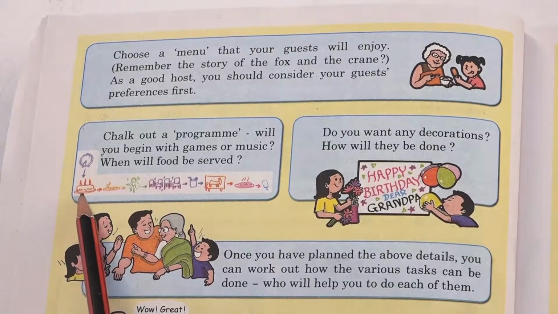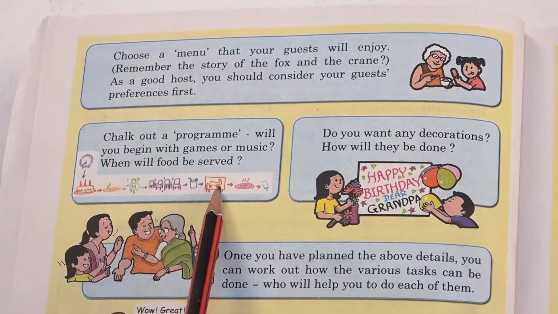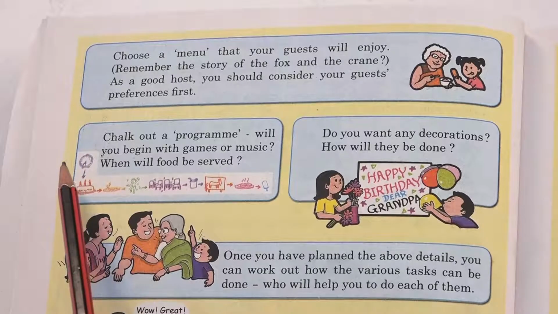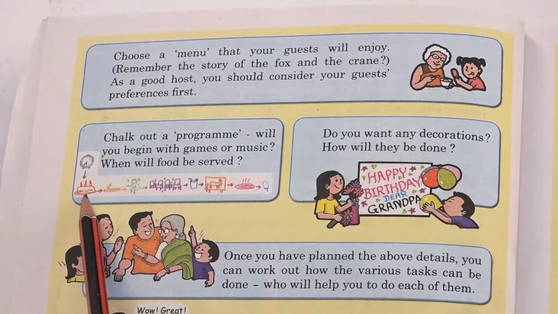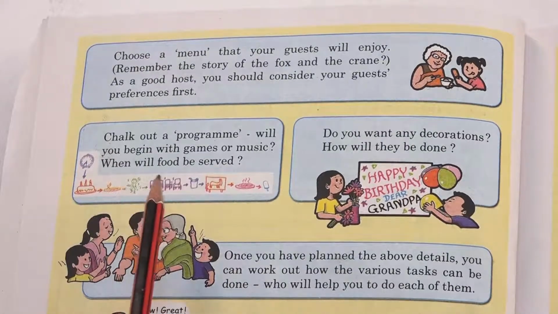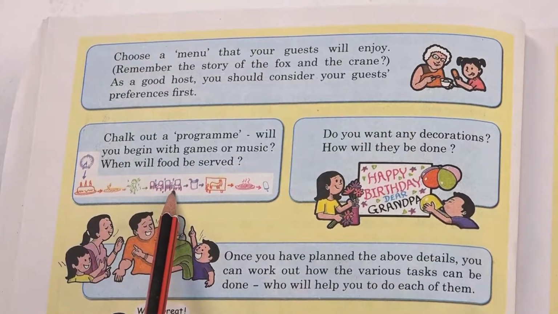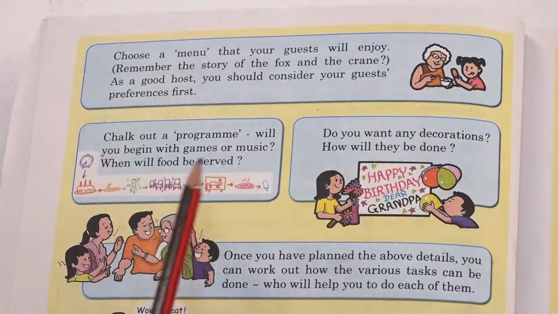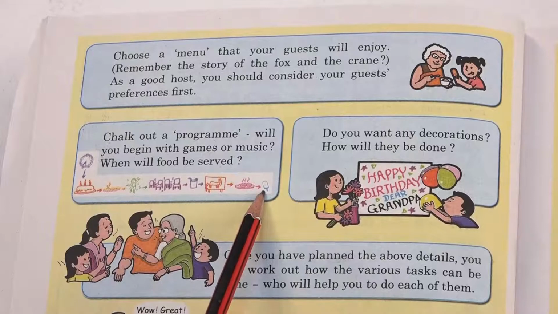Here we can see how there is a drawing made to inform us of the program. There is a time fixed for cake cutting, then people will dance, then they will play a game, and then they will play a few other games, and then food and dessert will be served.